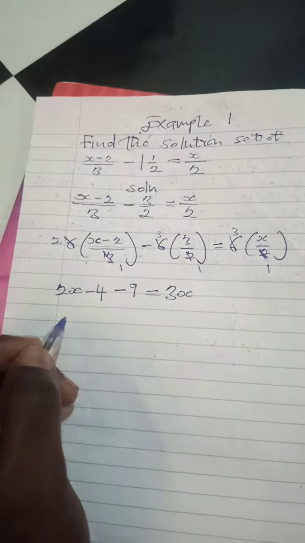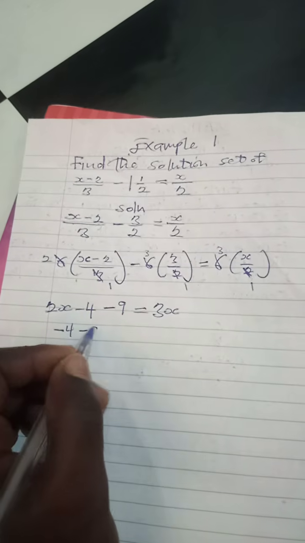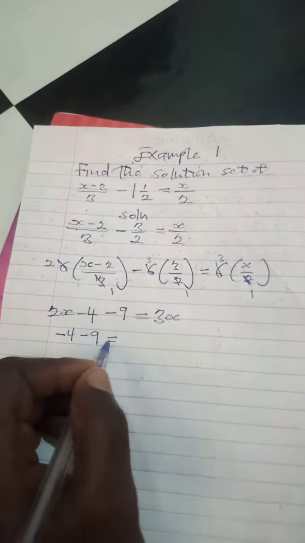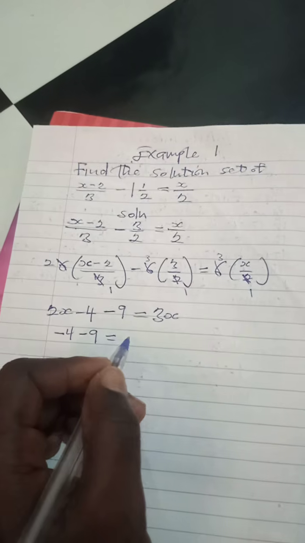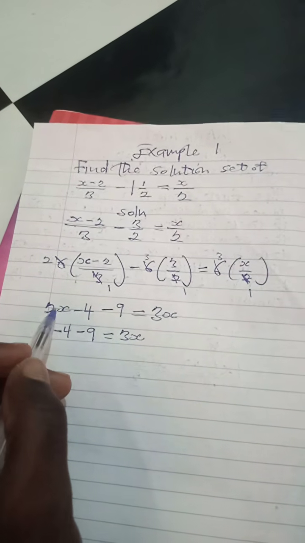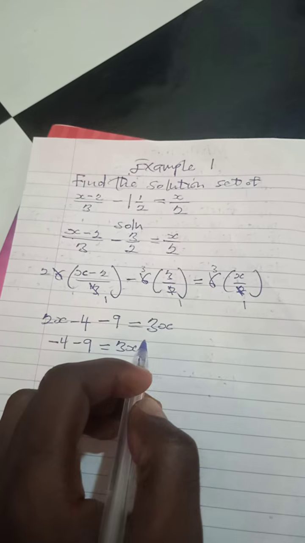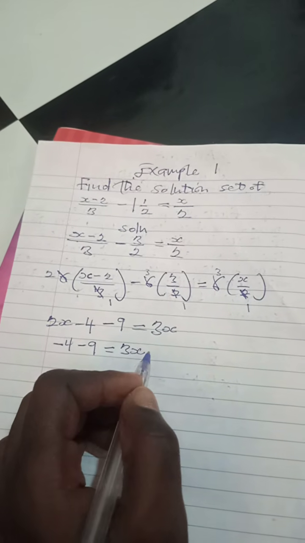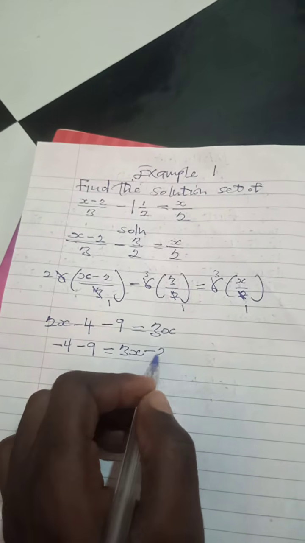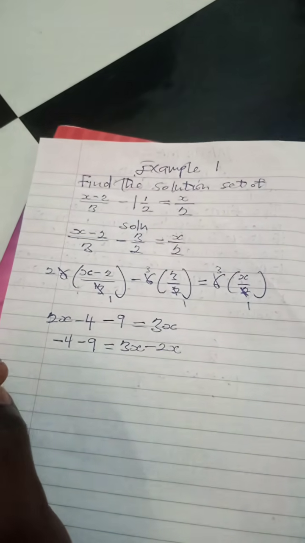So at my left hand side I have negative 4 minus 9, equal to, at my right hand side I'm having 3x. But I want the 2x to move from my left hand side to the right hand side. So what is moving is crossing the equal sign. It is positive, so it will be negative 2x.